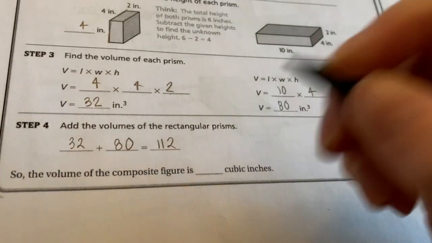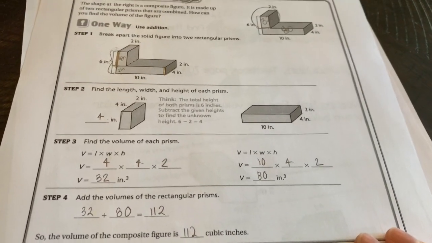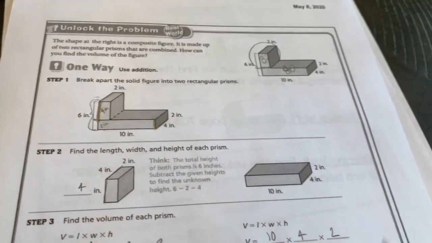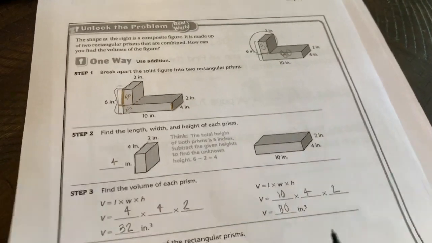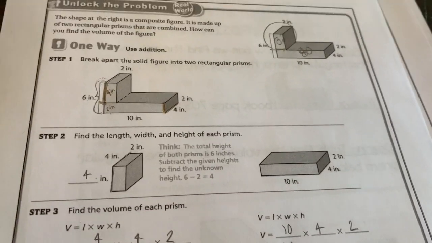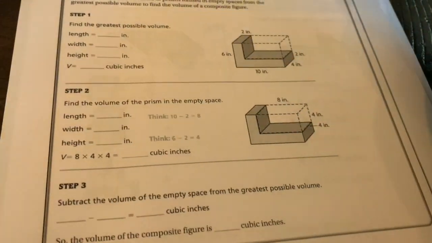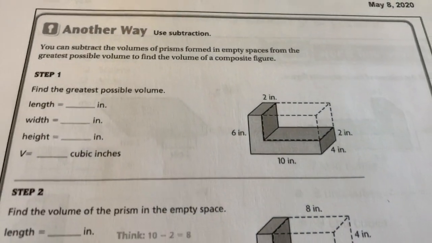So the volume of the composite figure is 112 cubic inches. Okay? To be honest with you, the hardest part is labeling the pieces that you don't know. Okay? So let's take a look at another one. Actually, before we take a look at a different one, I'm going to show you the other way that this can be done, which is not my personal favorite, but it's a good way to do it.